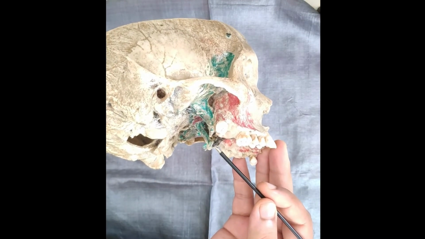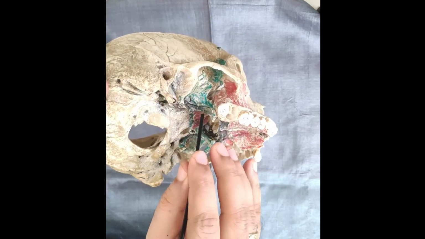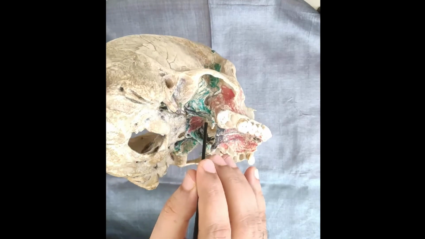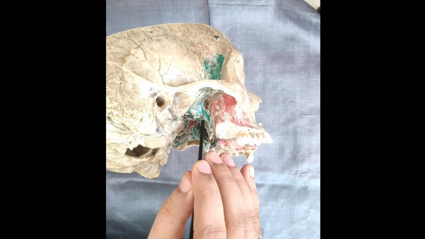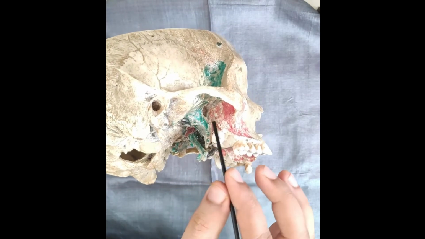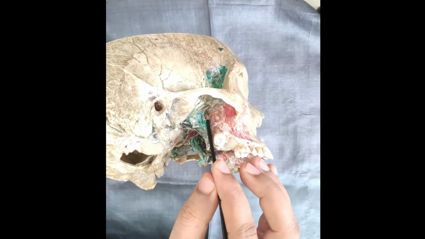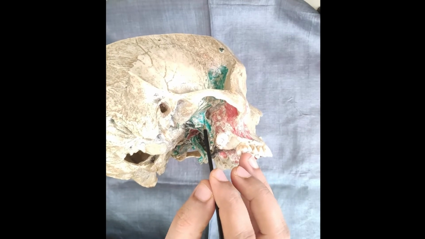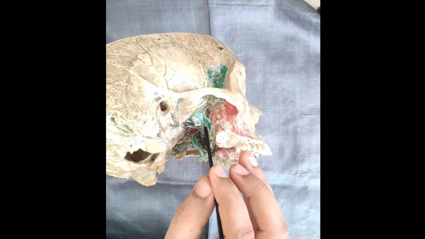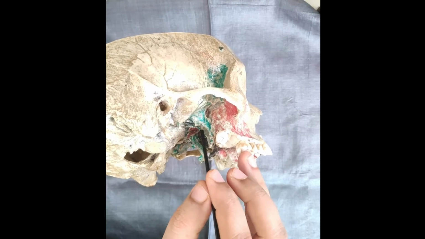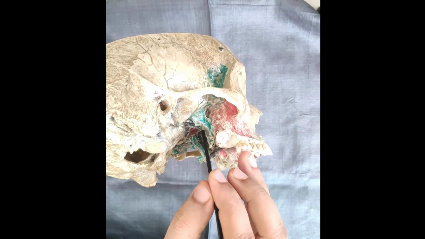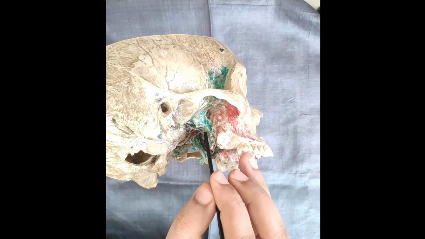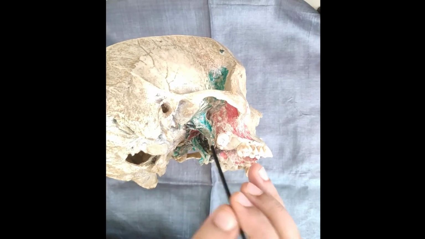It gives origin to the medial pterygoid muscle from the medial surface of the lateral pterygoid plate over here. Its lateral surface over here forms the medial wall of the infratemporal fossa, which is the space over here, and gives origin to the lower head of the lateral pterygoid muscle. The posterior border of the lateral plate is free. In the middle, it presents a bony process which is connected to the spine of the sphenoid by a ligament that is known as the pterygospinous ligament.